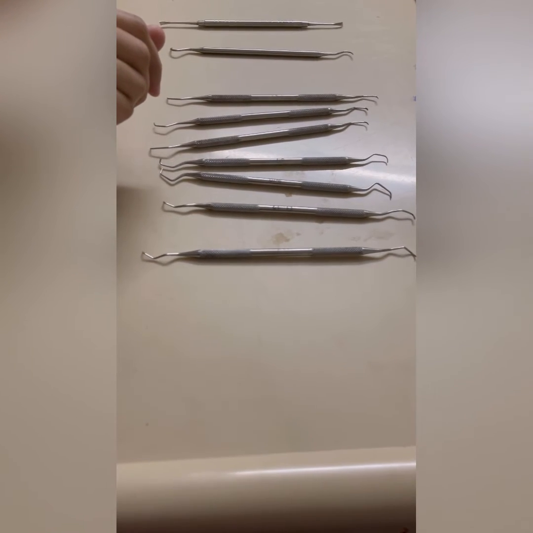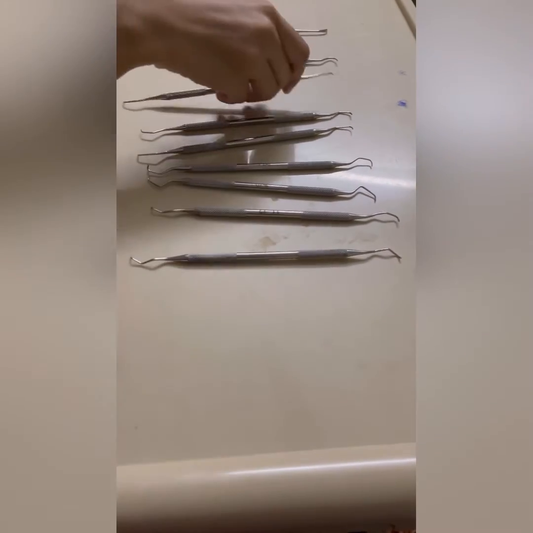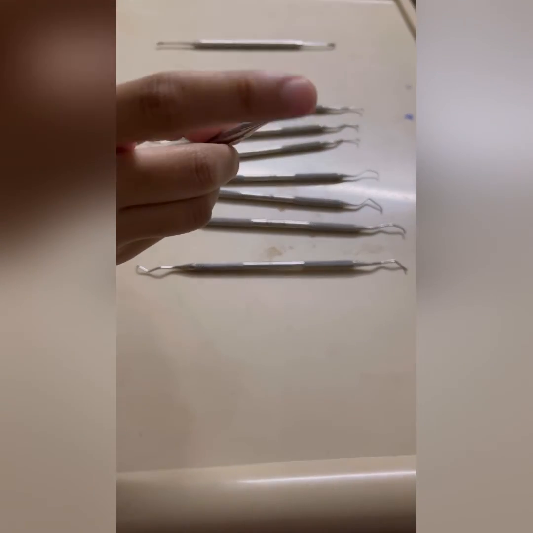Now the blade angle. Offset blade: the face of the blade angle is at 60 degrees for the Gracey curette, and the face of the blade angle for the universal curette is 90 degrees. And this is also important from the MCQ point of view.